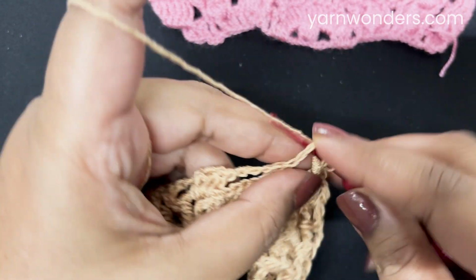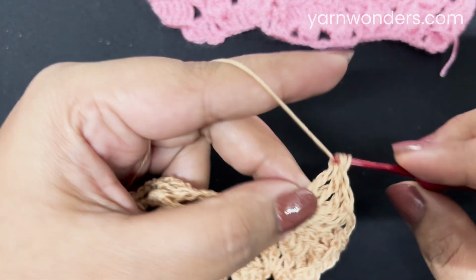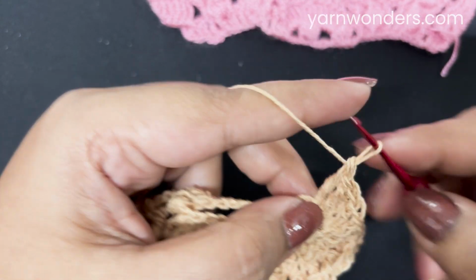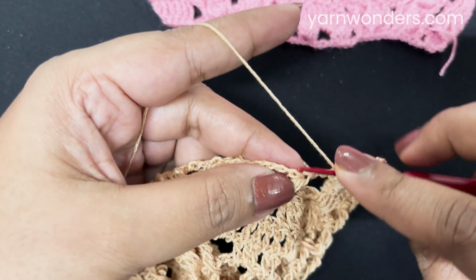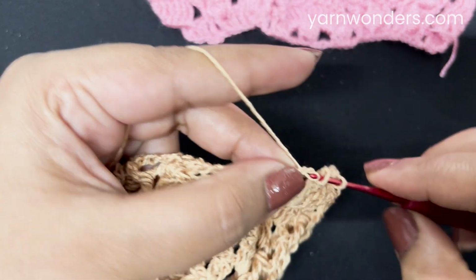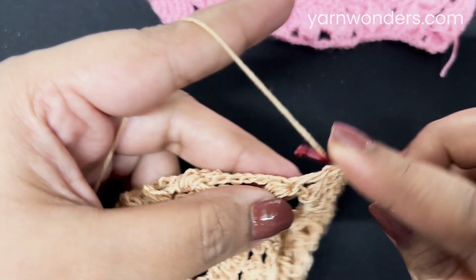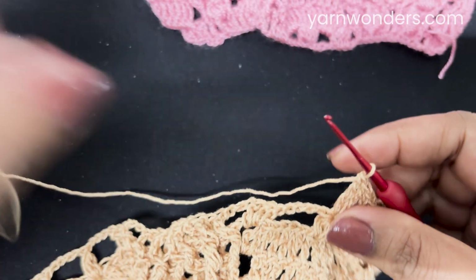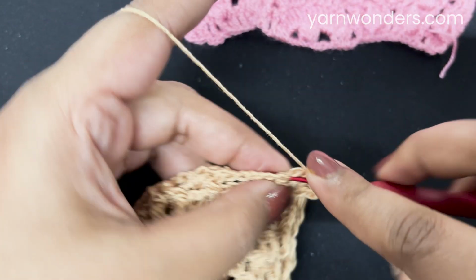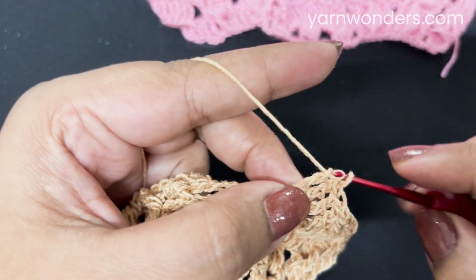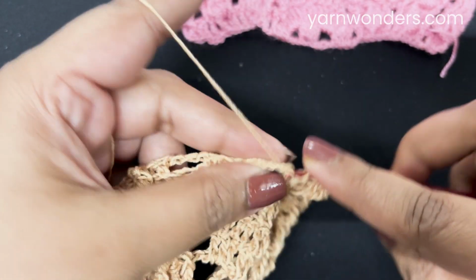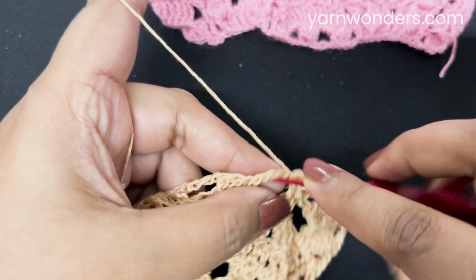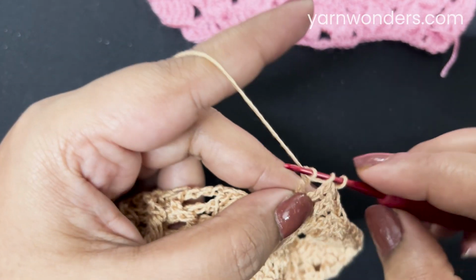So this is where we make 15 triple crochet stitches. So that's 6. On top of the puff stitch, you make 3 triple crochet stitches. So 6 plus 6, 12, 12 plus 3, 15. So into this chain 4 space, again you make 6 triple crochet stitches.